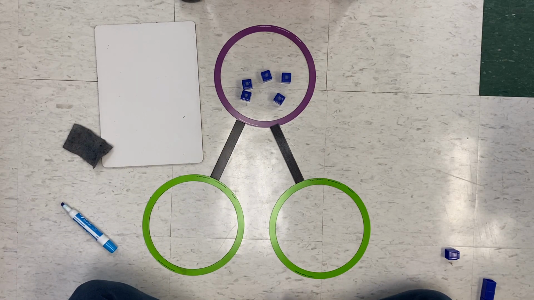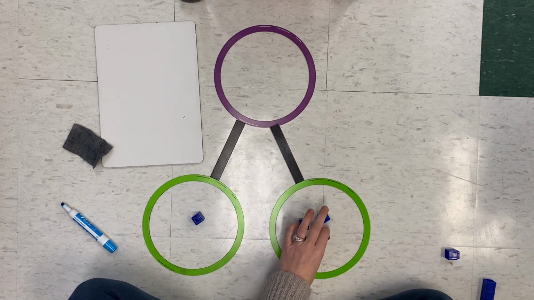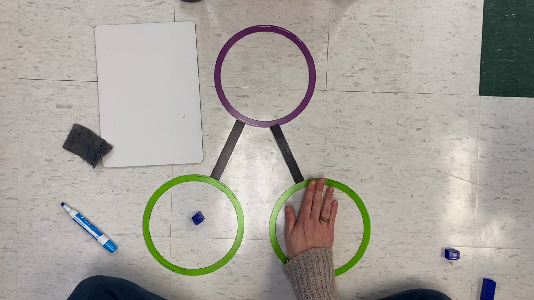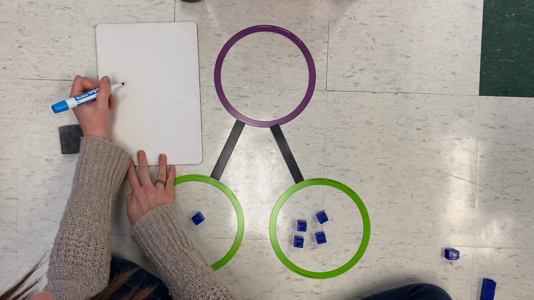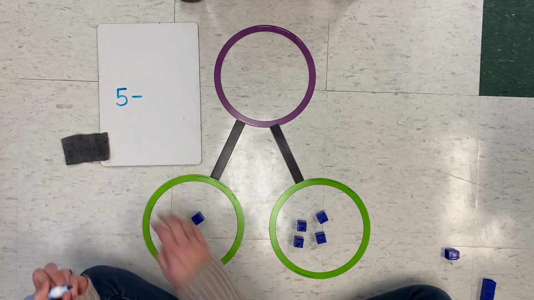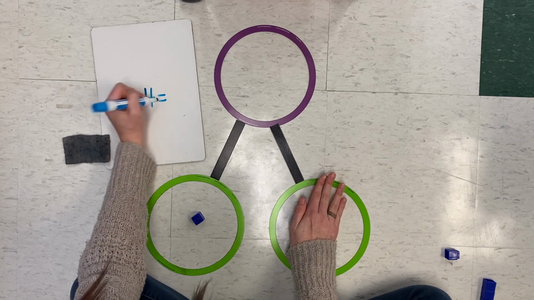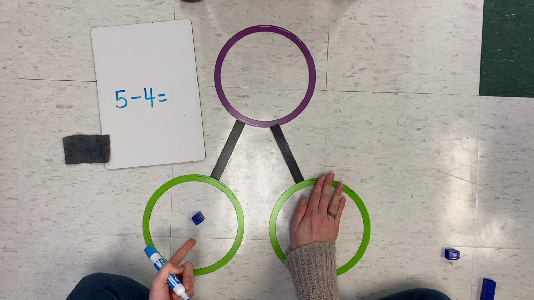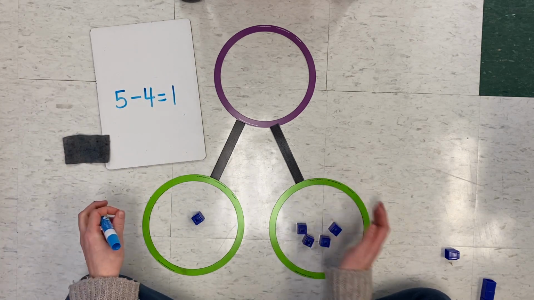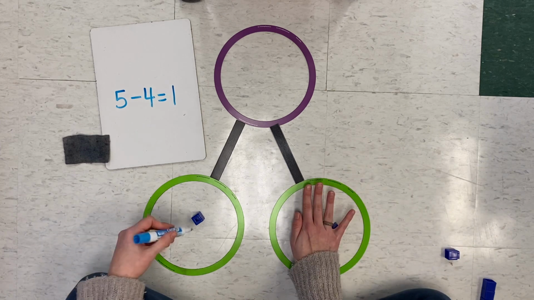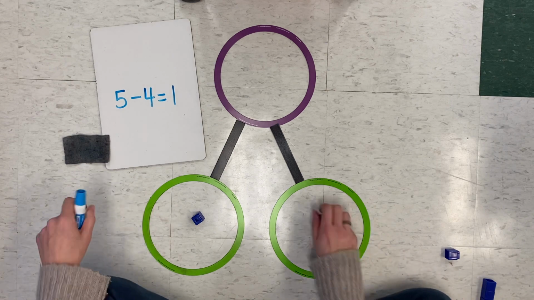What if we break it into 1 and 4 again, but this time I take away the 4 part? So how many did we have to start with all together? We had 5, and I'm going to take away the 4 part. If I take away the 4 part, what part's left? Just the 1, right? So 5 minus 4 equals 1. Whole minus part equals part. If you take one of the parts away, the other part is still going to be there.